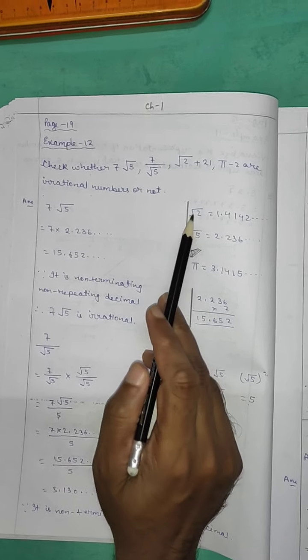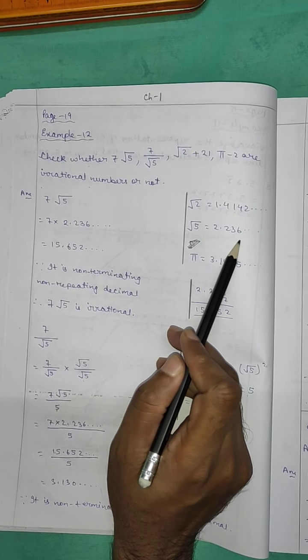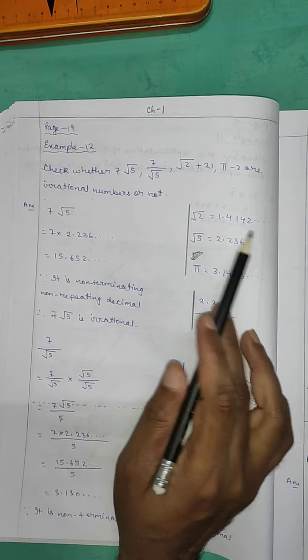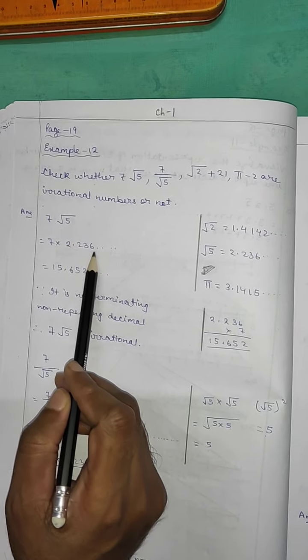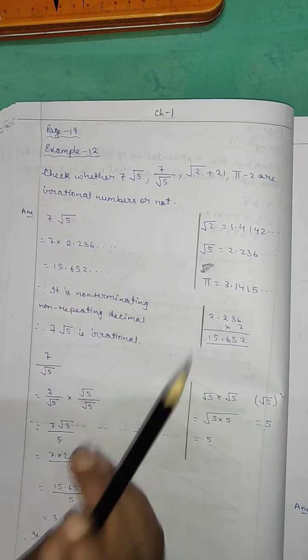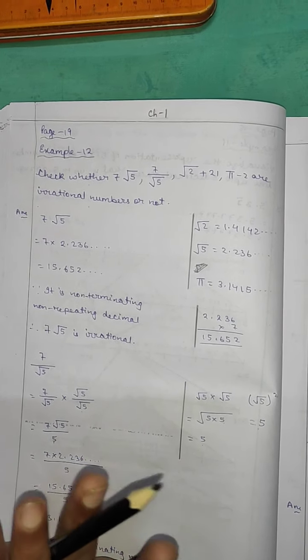root 5, pi. Root 2 is 1.4142 dot dot, root 5 is 2.236 dot dot, and pi is 3.1415 dot dot. You have to memorize these values. 7 root 5. Root 5 value is 2.236 dot dot. You can multiply this. You will be getting 15.652 dot dot dot. Since it is a non-terminating, non-repeating decimal, it has to be an irrational number.